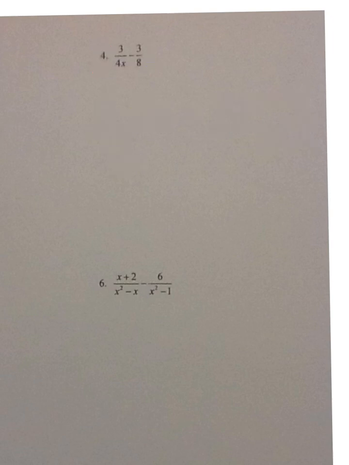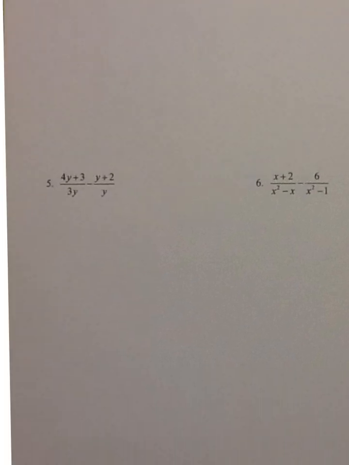All right, let's take a look at number 5. In the denominator, I have 3y and y. Notice that you have to be careful because I will be subtracting. I need to make the y become 3y. So I'm going to multiply numerator and denominator by 3. Be careful with that 3, though.